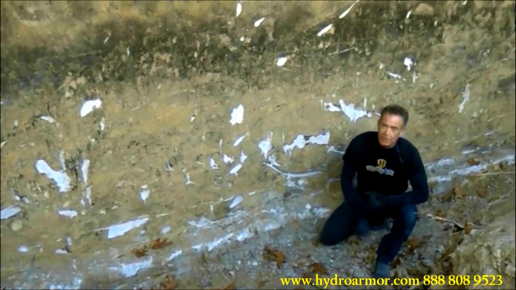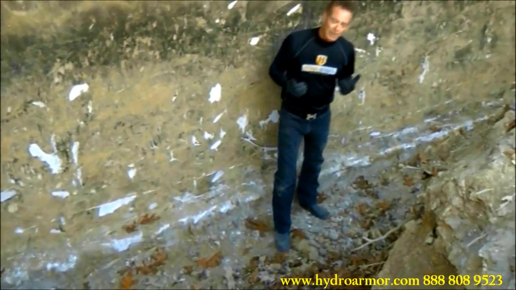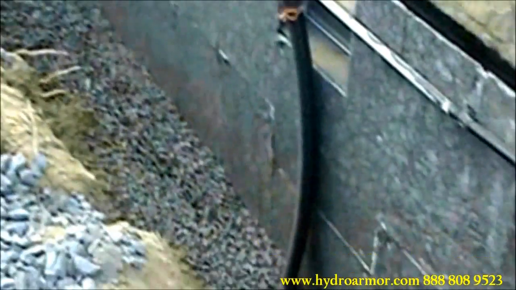I'll lay down a bed of 3/4 inch crushed stone, then ADS perforated pipe, and generally I'll put 3 rows of 4 inch or 2 rows of 6 inch. After that, over it and around it, 2 inch crushed stone, roughly about 2 feet.